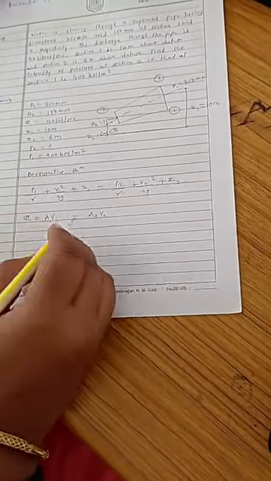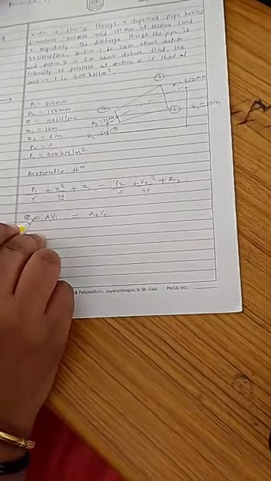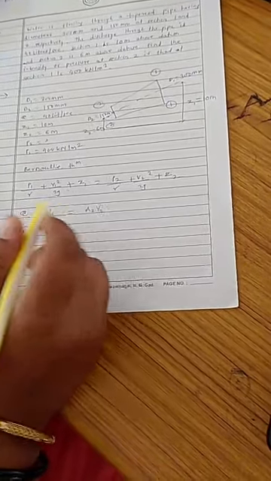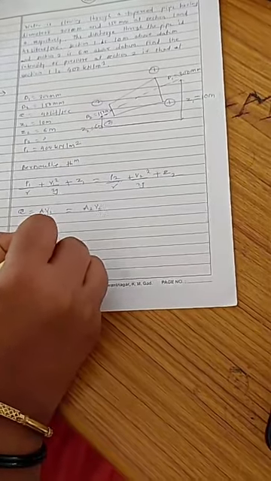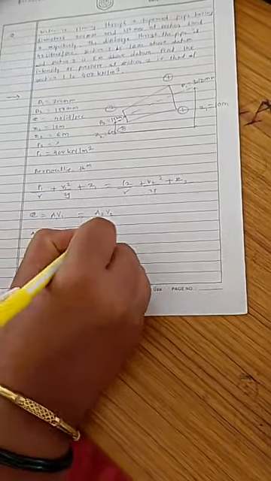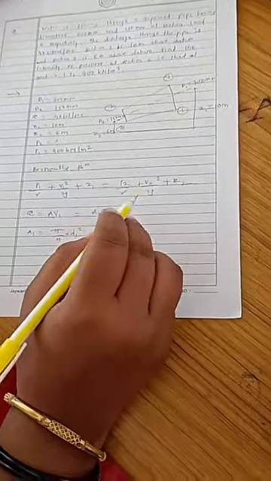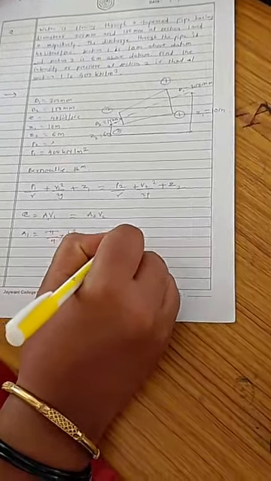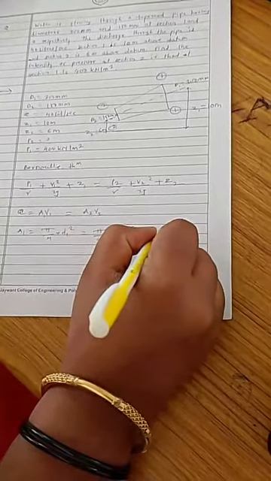So for that first we should know the value of area, the value of A1 and A2. The pipes are circular pipes, so A1 is pi by 4 into D1 square, that is the area of pipe number 1. So pi by 4 into D square, we will write in terms of meters. So what is the value?